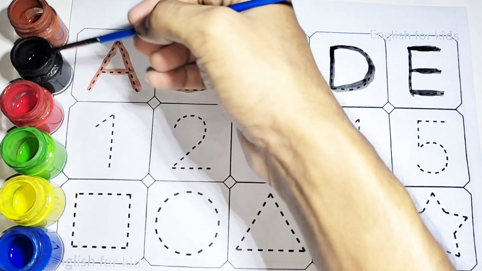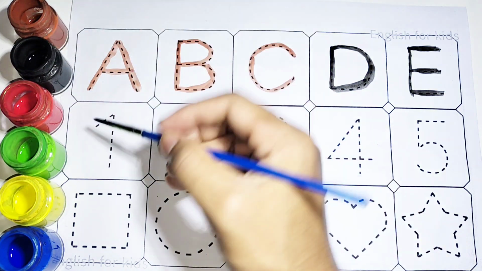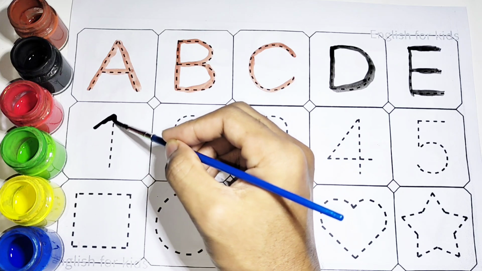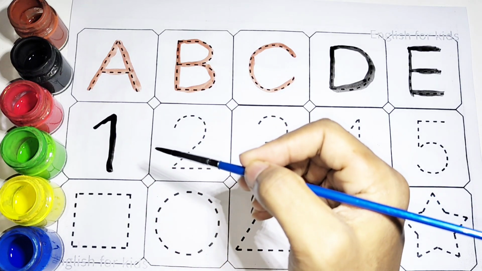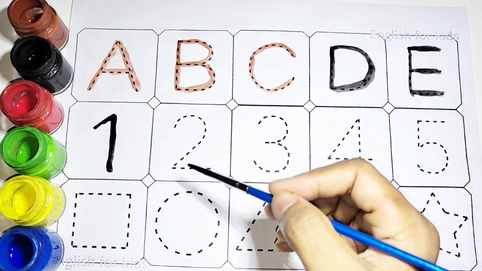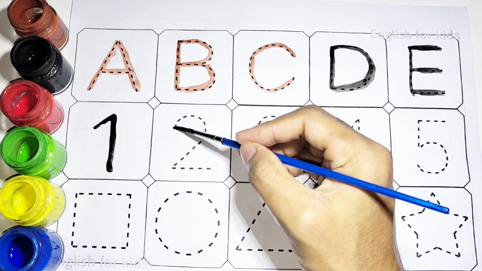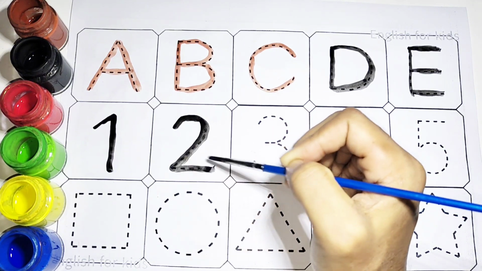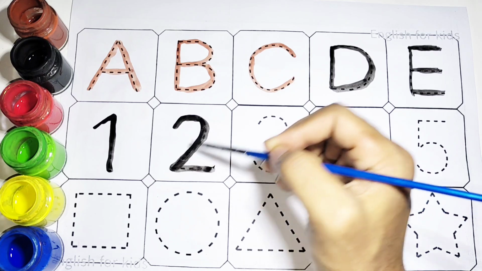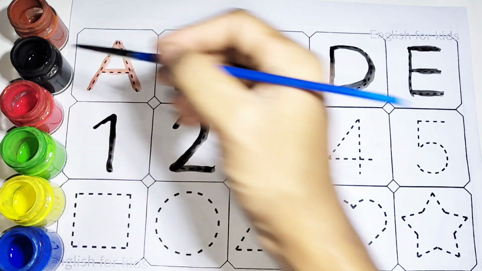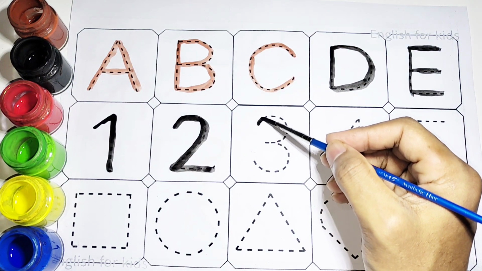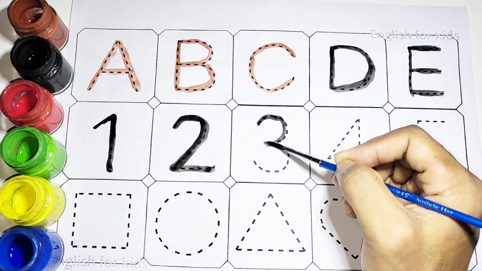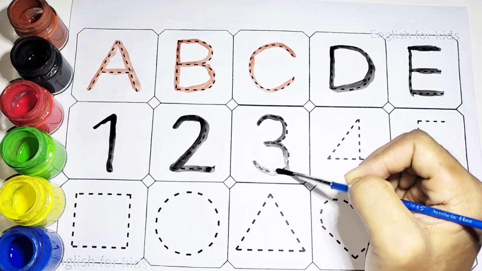Black color. First we draw the number 1. O-N-E, 1. The next one is 2. T-W-O. Now we draw 3. The number 3.